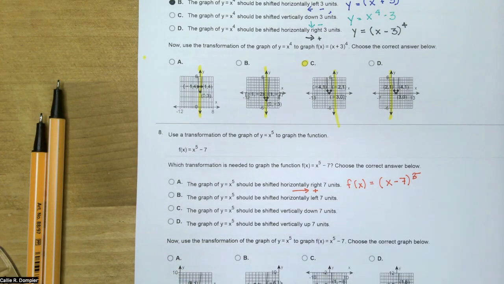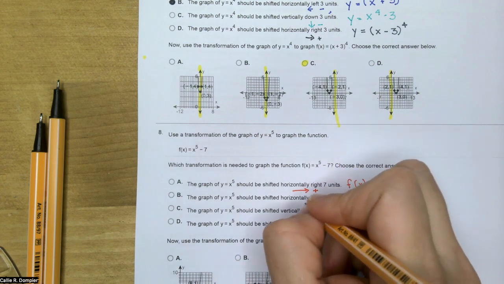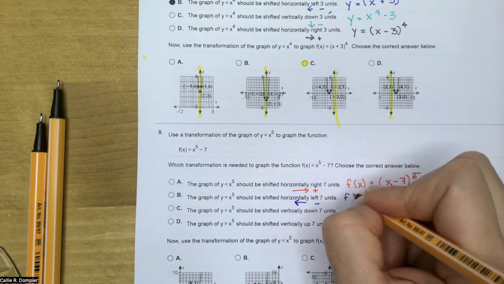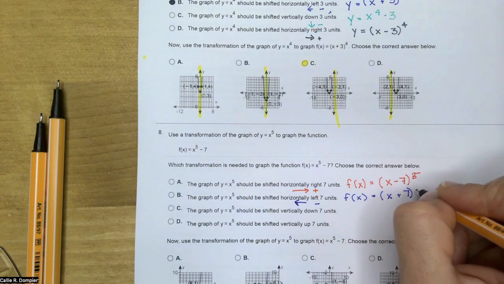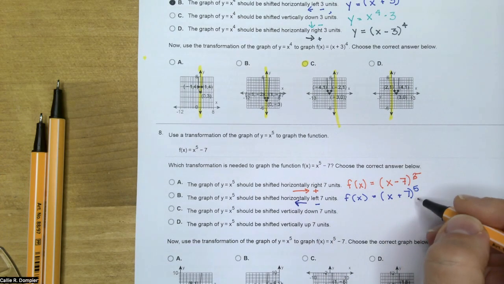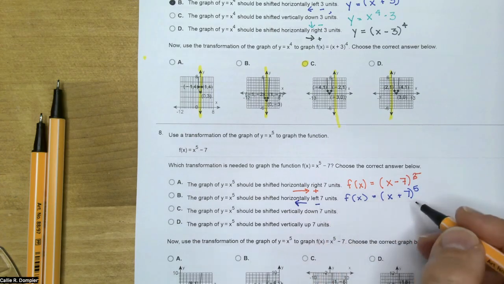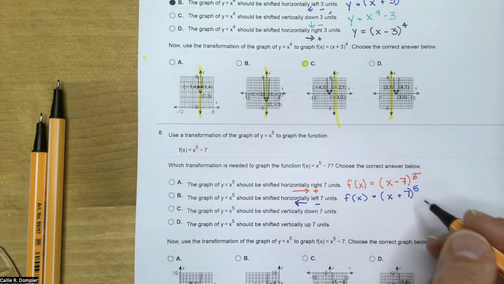Next, we've got the graph of y equals x to the fifth should be shifted horizontally left 7 units to the negative direction. So that would be f of x is equal to, so we're shifting it horizontally left, we're shifting it in the negative direction, means inside the parentheses, and you do the opposite of the negative direction. So opposite of negative would be positive, so that would be f of x equal to the quantity x plus 7 to the power of 5.